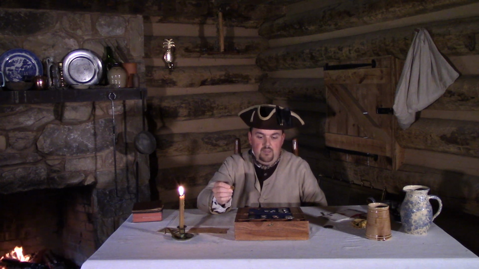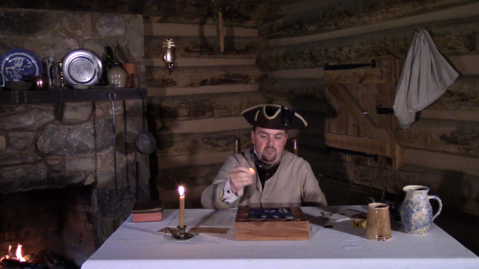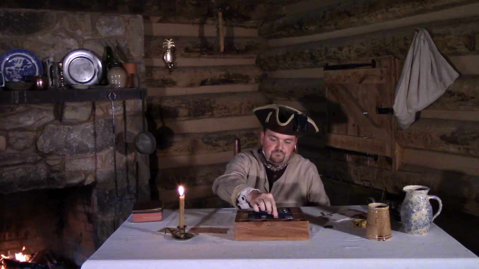Guineas were not something that you would probably carry around in your pocket in the 18th century, since they were so valuable. Guineas would be used for large transactions of money, and they're still used today, the term guinea, for large transactions of money, say like on something to the equivalent of our stock market or a big horse race or something like that. They would use the term guineas.